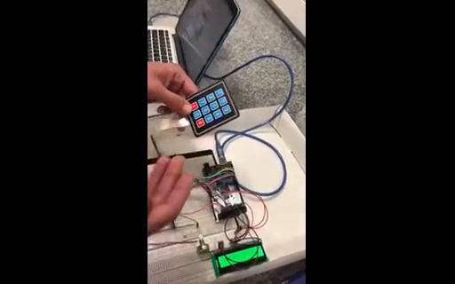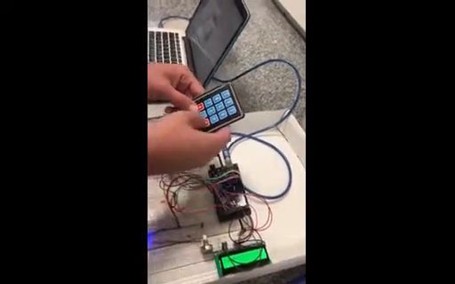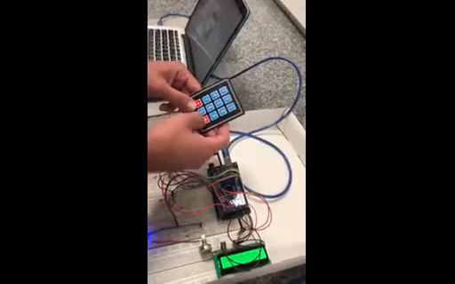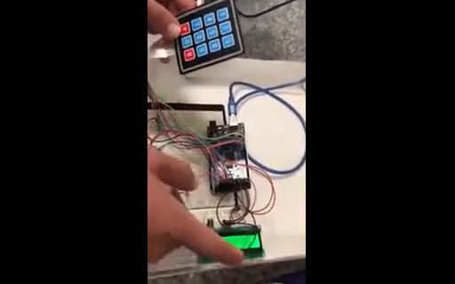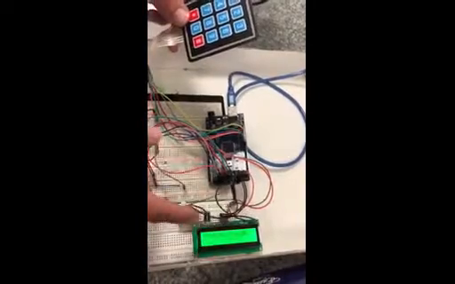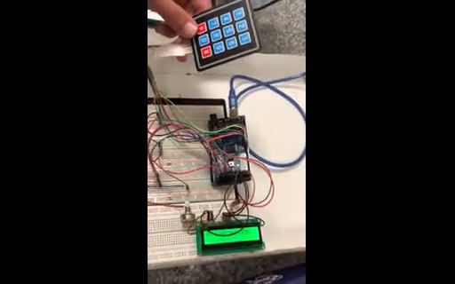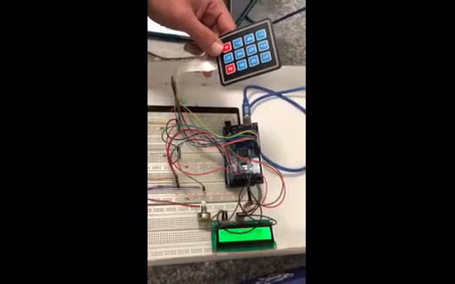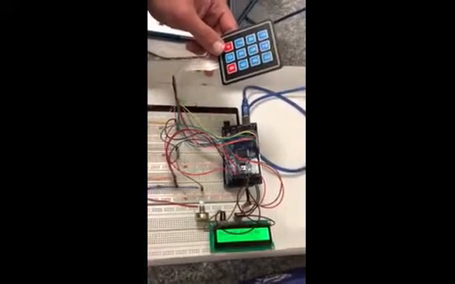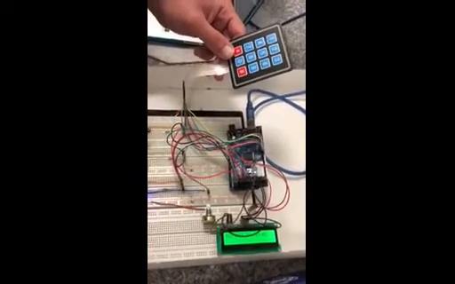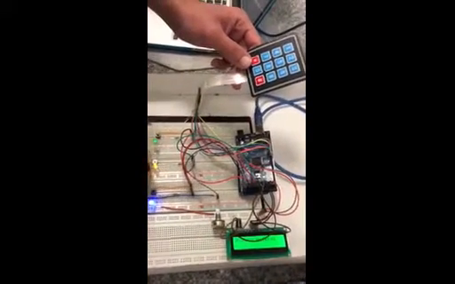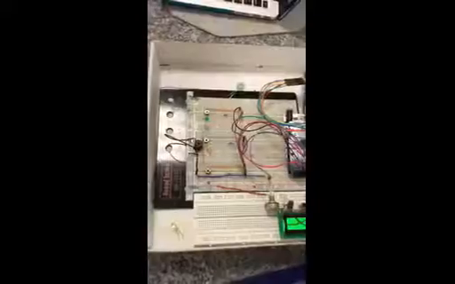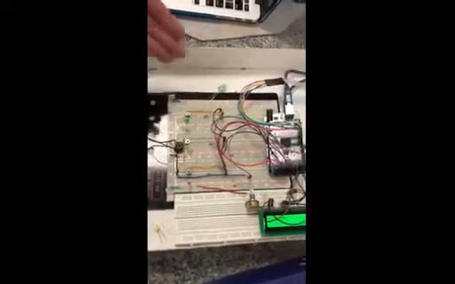So when the exam begins, like right now, we press the hash like this, and it begins to count down, as we see here on the LCD. When it reaches the end, it just gives you a very noisy sound from this buzzer. Like this, as we see.